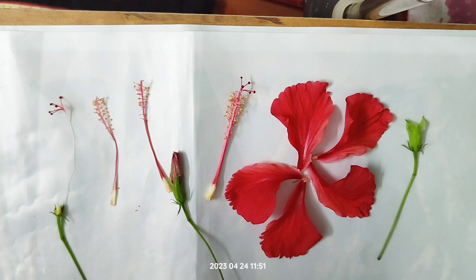So instead of leaves, different parts of the floral appendages are developing. Internodes do not elongate. Internodes are condensed. So different parts of the flower are developed from the apical meristem. That is why the flower is called a modified shoot. Now we will see the different parts of the flower.